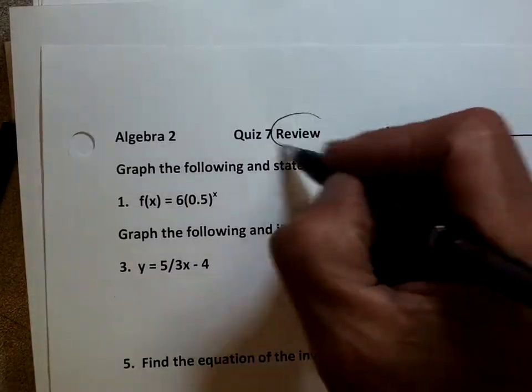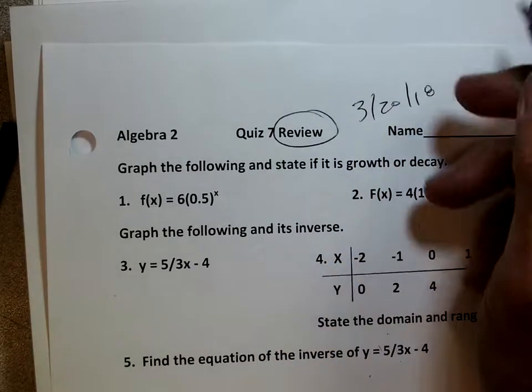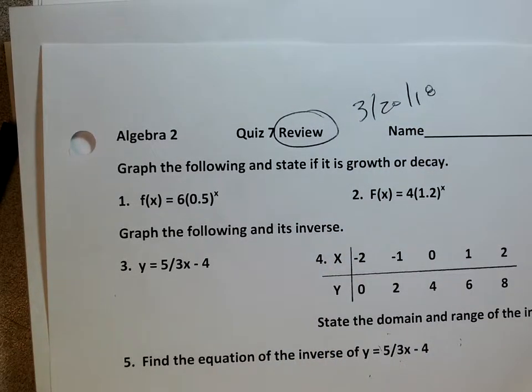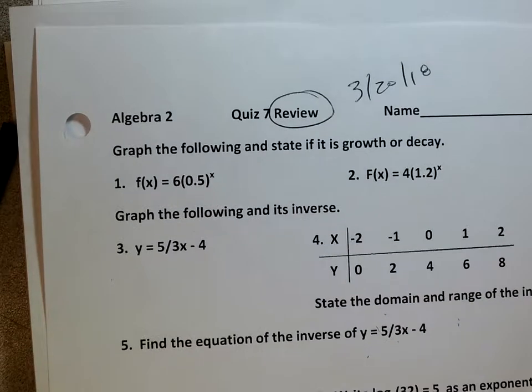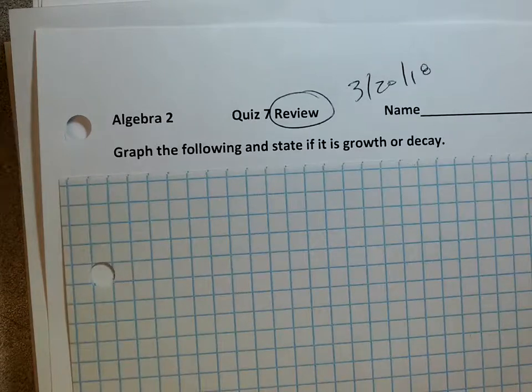So today it is review 3/21st day of spring. I like that. Wait, it's not the 21st. It's the 20th. 20th, yeah. Wait, when's spring break? First day, I said 20th, first day of spring. Today is the first day of spring. The equinox occurred sometime today. I just don't know when.